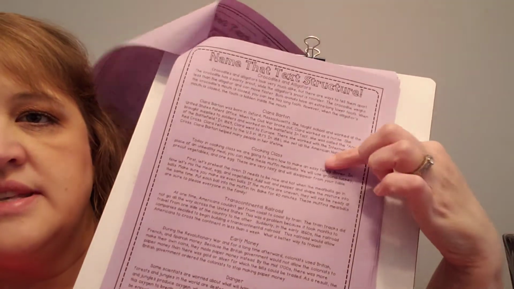So Clara Barton, if you go to this page, she is the next little story right here. All right, Clara Barton. Clara Barton was born in Oxford, Massachusetts. She taught school and worked at the United States Patent Office. When the Civil War broke out, Clara worked as a nurse. She brought supplies to soldiers and worked in the battlefield.